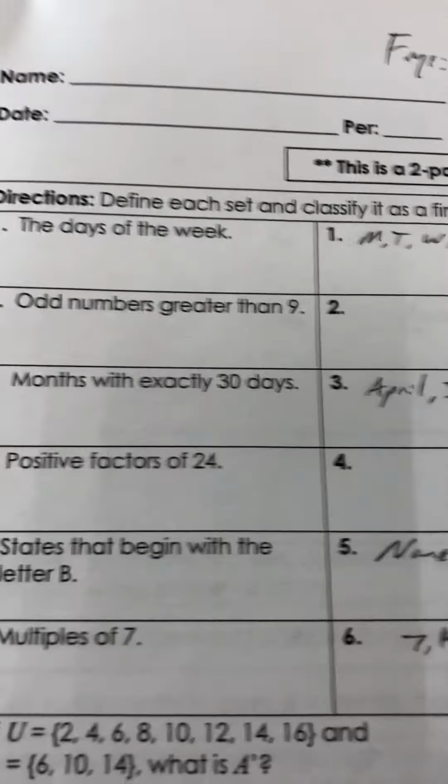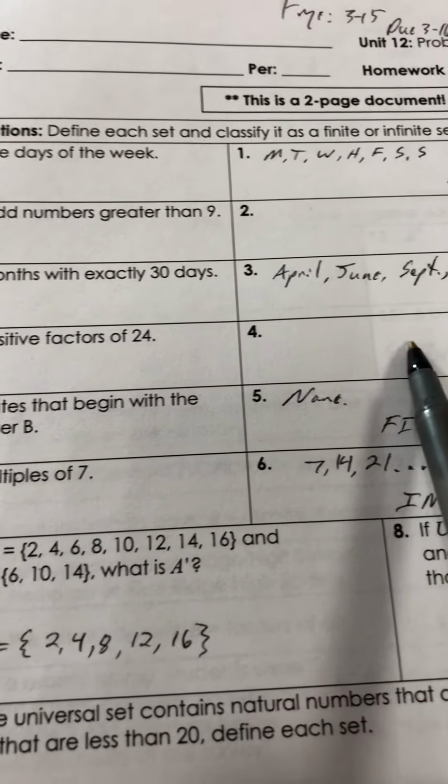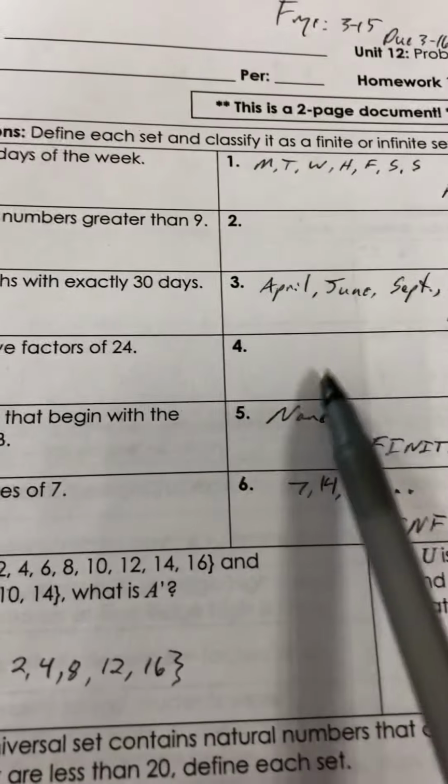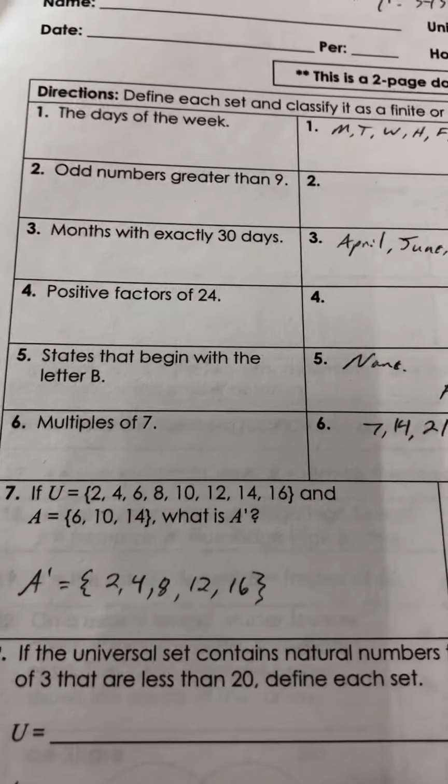Number 3, hopefully you're pausing this as I go through this too, so you're getting all this. The months with exactly 30 days. That would be April, June, September, November. That is a finite list, meaning that it ends. Number 4, positive factors of 24. Well, you just list those factors of 24, and if you're not sure about them, you can just Google that, and it should be a finite list.